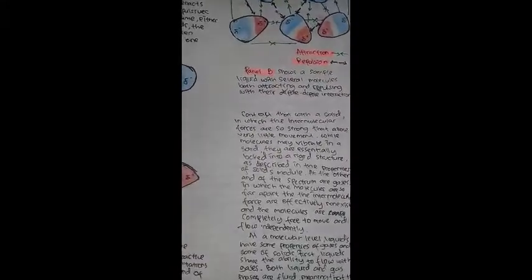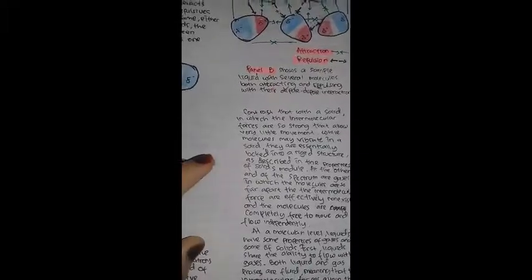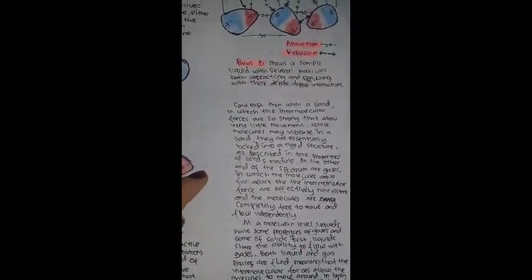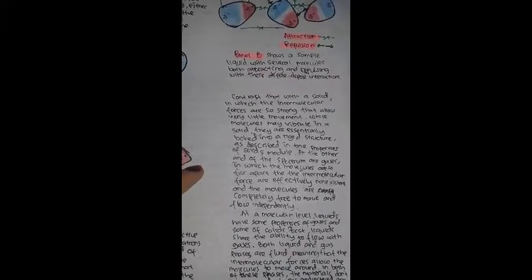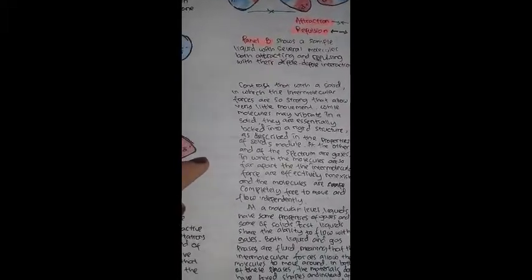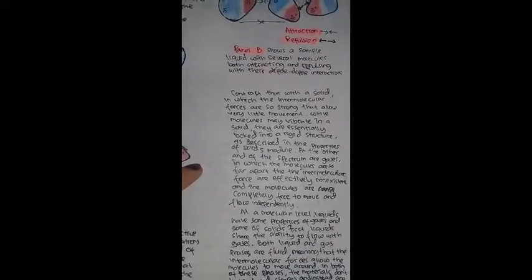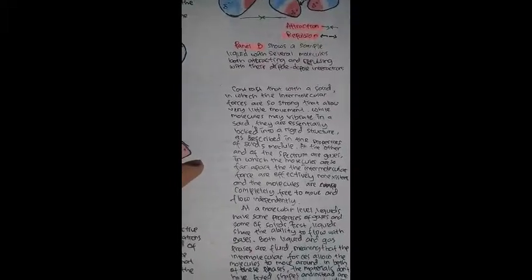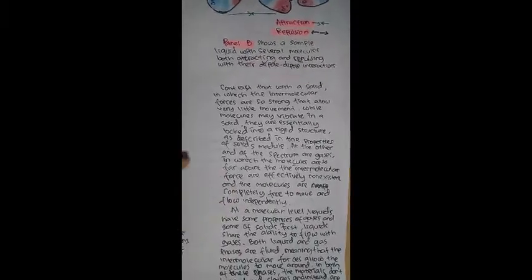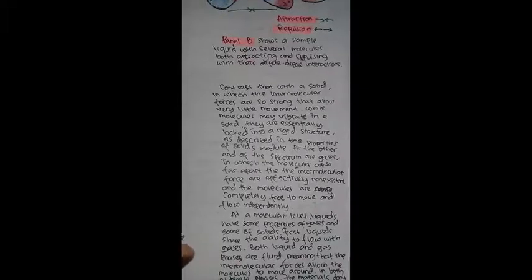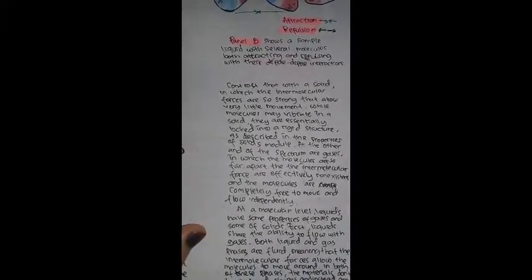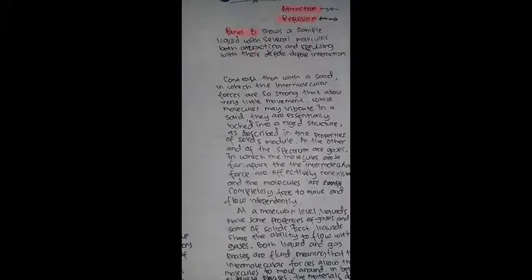Contrast with a solid, in which the intermolecular forces are so strong that they allow very little movement. While molecules may vibrate in a solid, they are essentially locked into a rigid structure, described in the properties of solids module. At the other end of the spectrum are gases, in which the molecules are so far apart that the intermolecular forces are effectively non-existent and the molecules are completely free to move and flow independently.